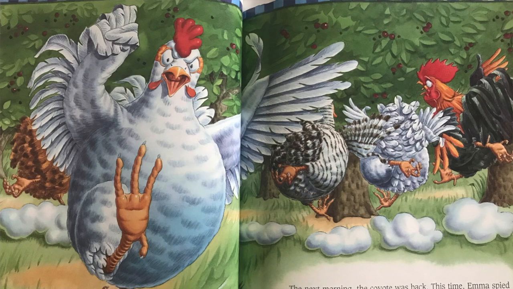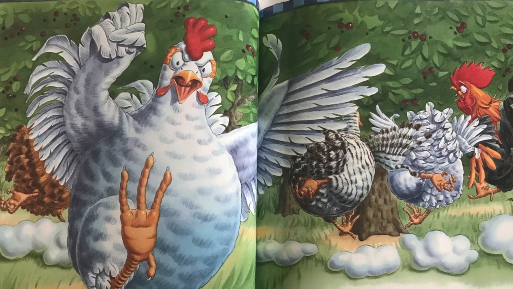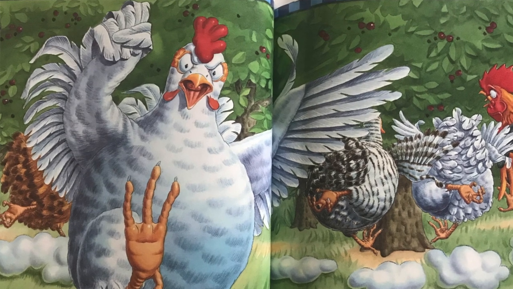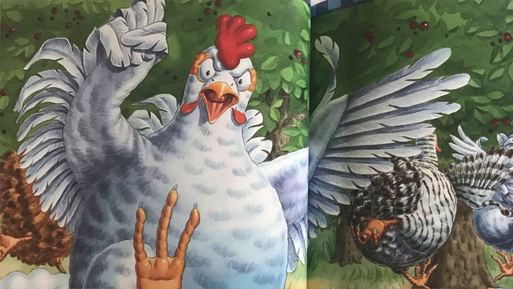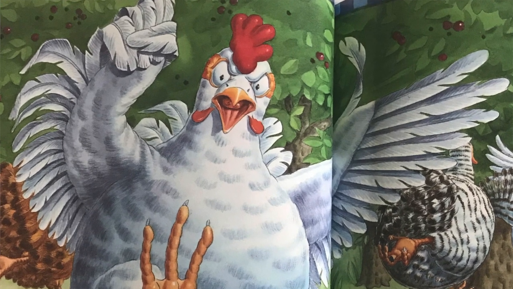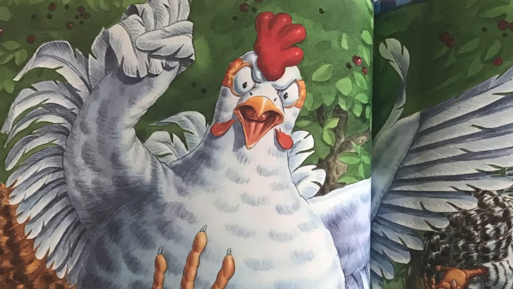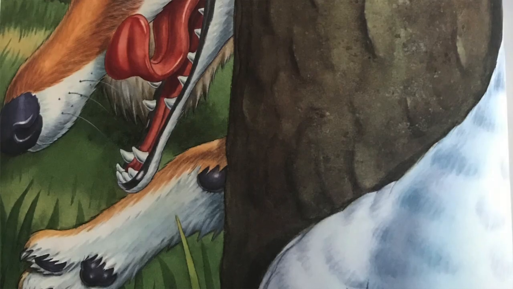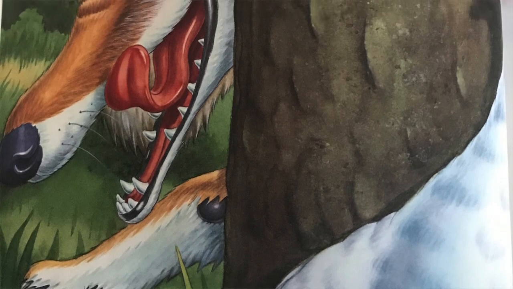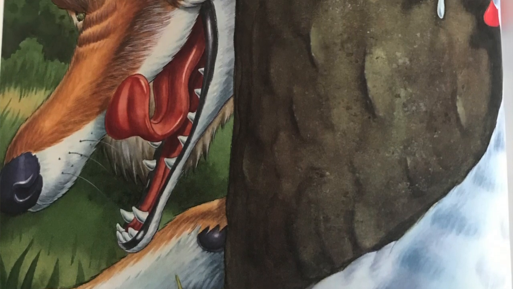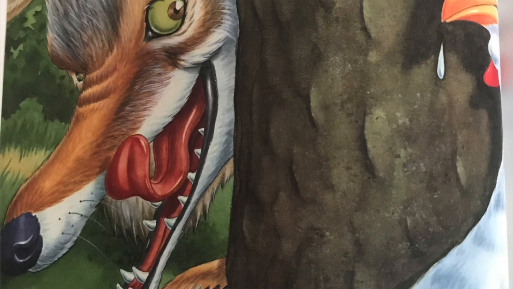The next morning, the coyote was back. This time, Emma spied him in the orchard where the other chickens were eating bugs under the cherry trees. Emma raced over, wings flapping. "Talk, talk, talk," she shouted. She made such a racket that the rooster and the chickens dashed away. But not Emma. Emma hid behind a tree trunk and stood still, then hurried to another tree. She zigged left and zagged right from one tree to another, until the coyote wasn't sure where she was anymore.